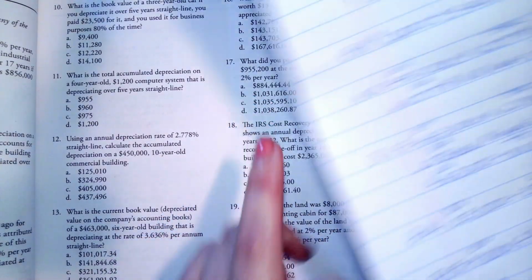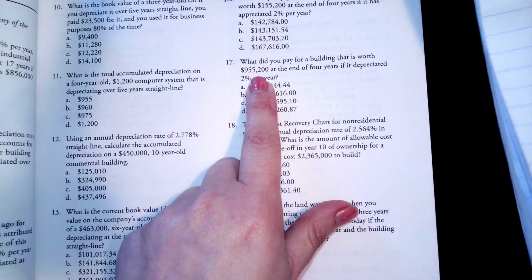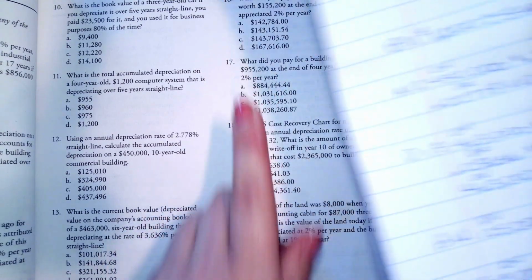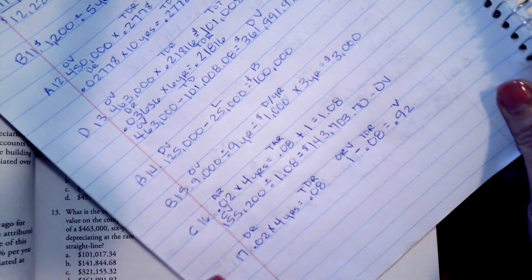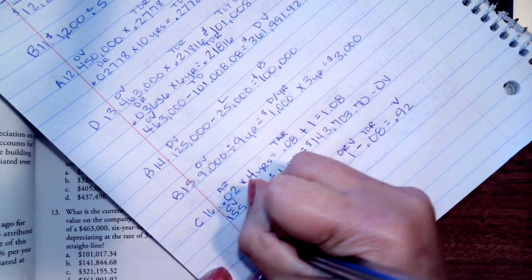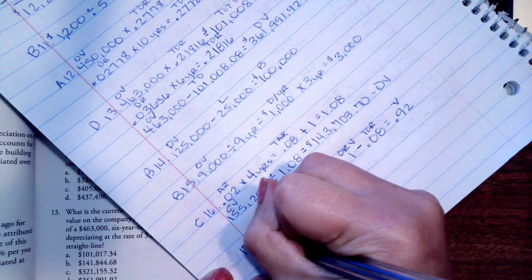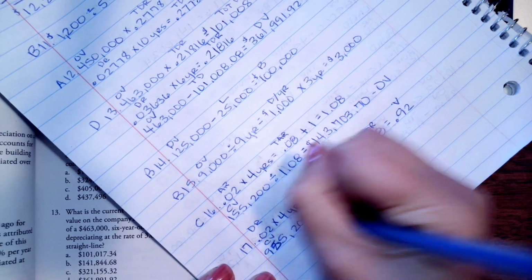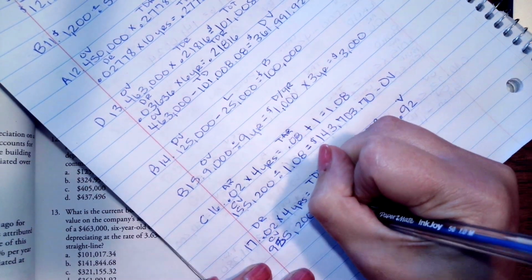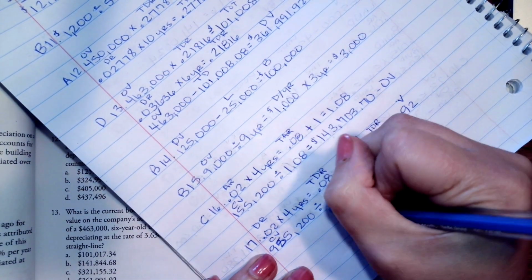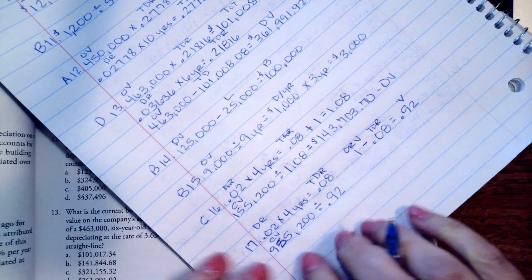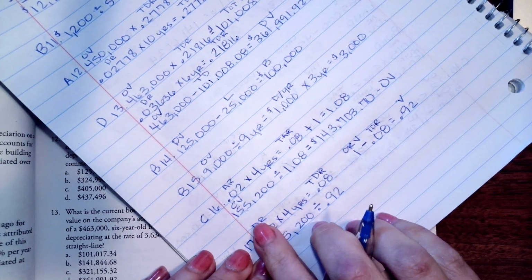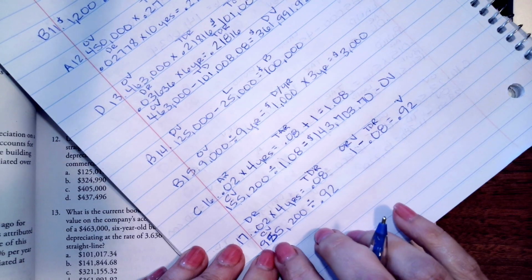Okay, so we know that it is worth $955,200 now. So we take the current value, $955,200, and we are going to divide it by 0.92. We know that the current value, because it's depreciation, is less than the original.